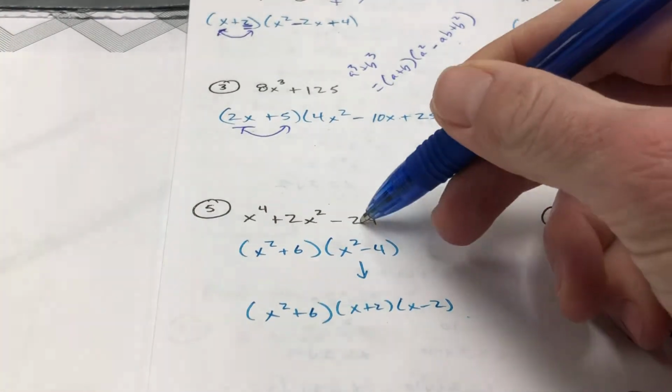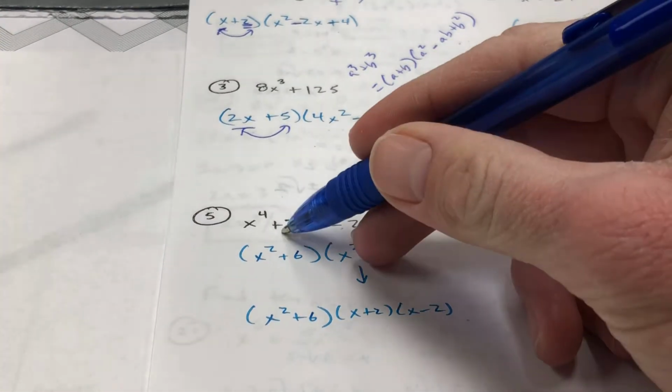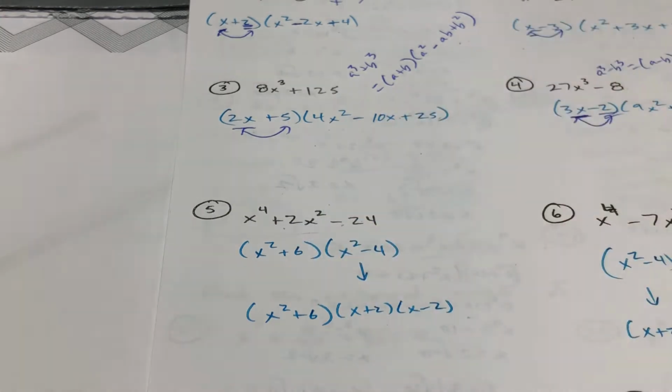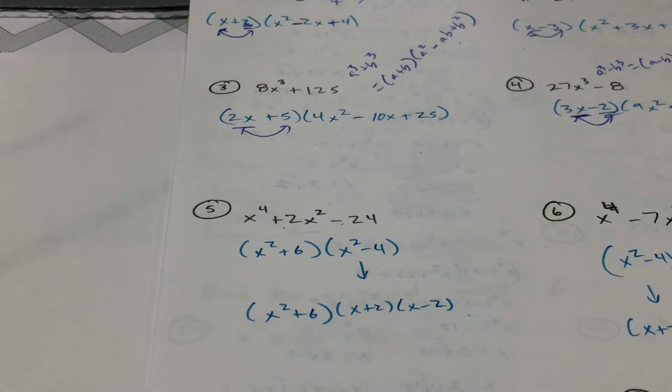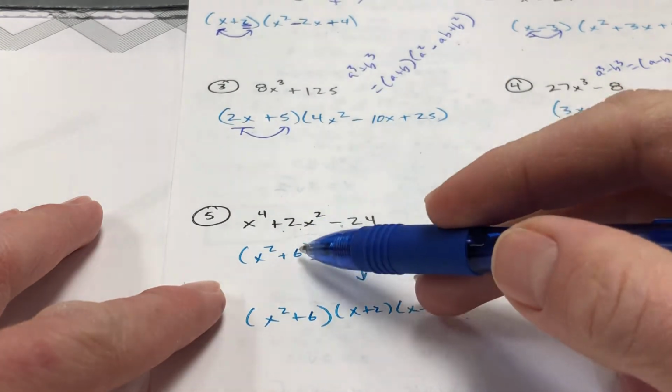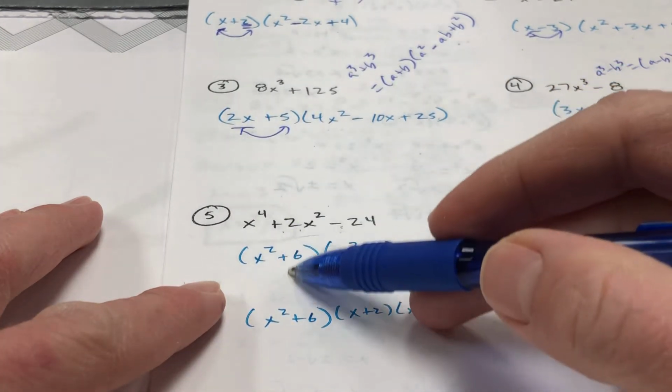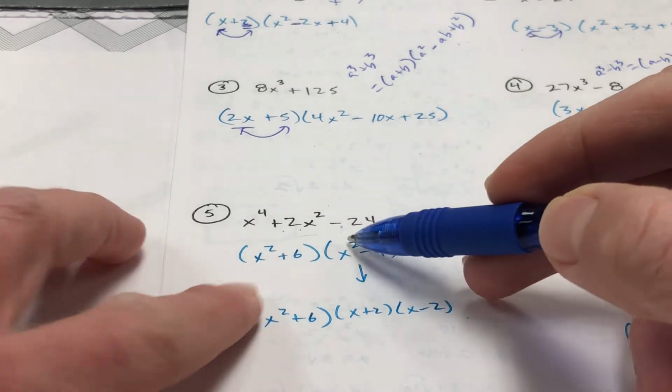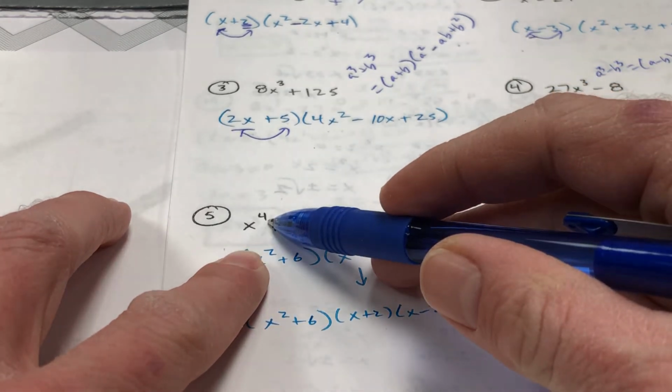What multiplies to 24 and differs by 2? Anytime I have 3 terms, folks, I want to think about factoring, easy factoring, okay? Factoring you did in Algebra 1. What multiplies to 24 and differs by 2? That would be 6 and 4. The middle term is positive, so it's got to be a plus 6, minus 4. I have to have x squared and x squared because I get x to the 4th.